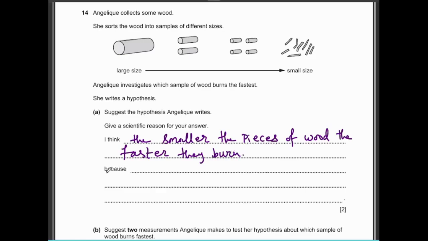But what would be the reason behind this? First one, you can write the mass of the wood sample, or you can mention here mass of the wood sample is low. Am I right? You can write volume too.